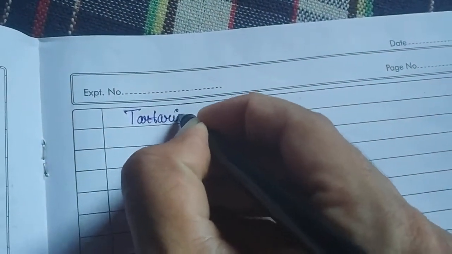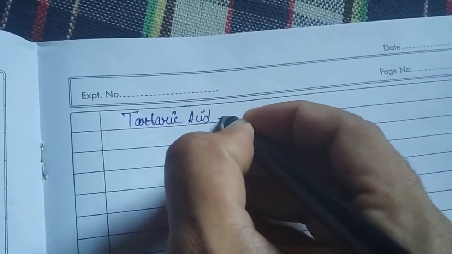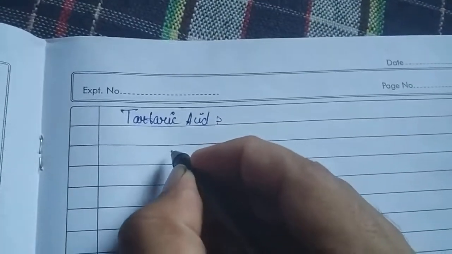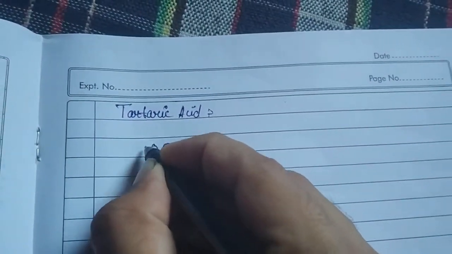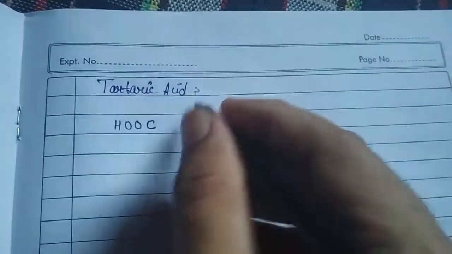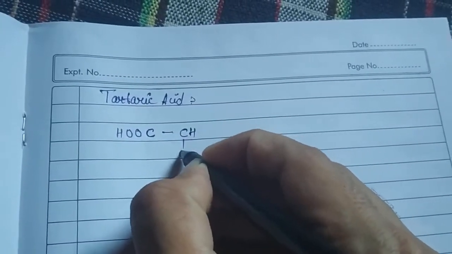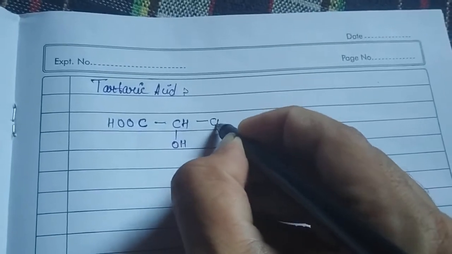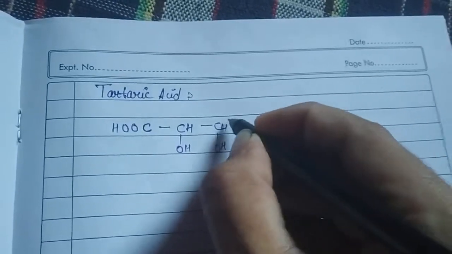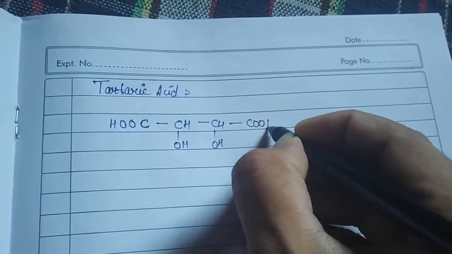Let us take one more example, tartaric acid. Where is tartaric acid found? In tamarind. The sour acid in tamarind is tartaric acid. So if I write the structure, it will be written this way: COOH, since it is an acid the COOH group must be there, then CHOH, similarly CHOH, and here again COOH.